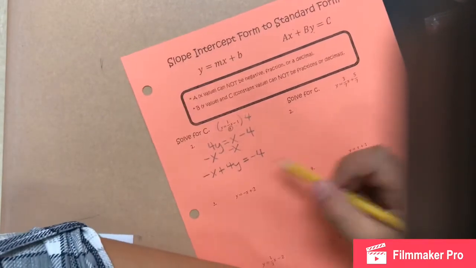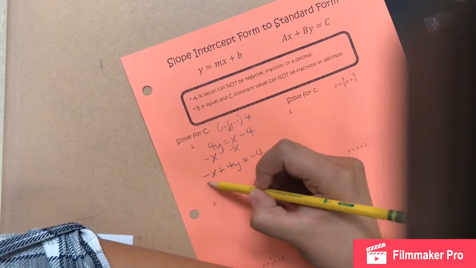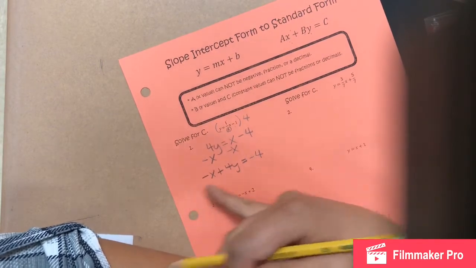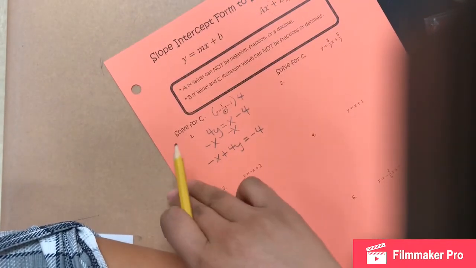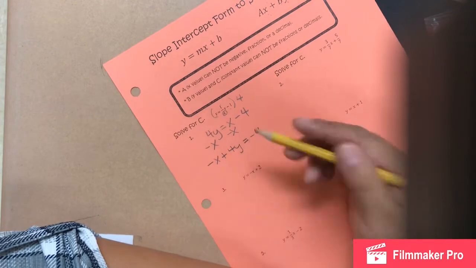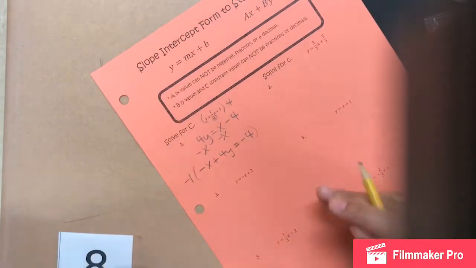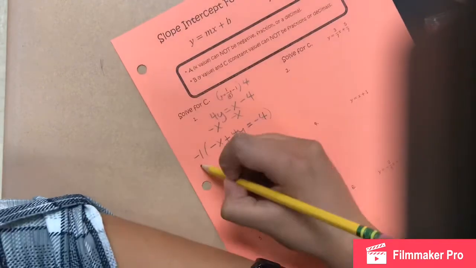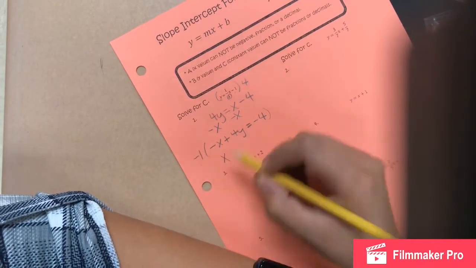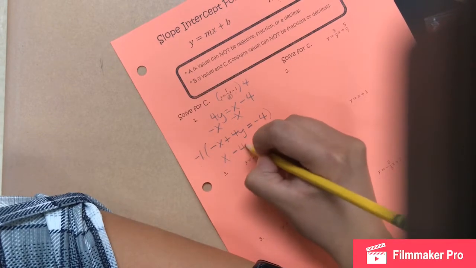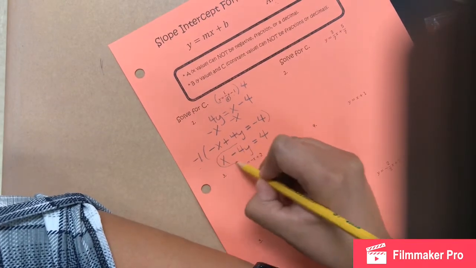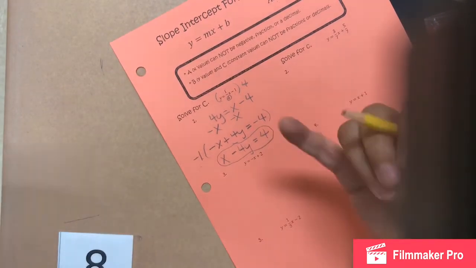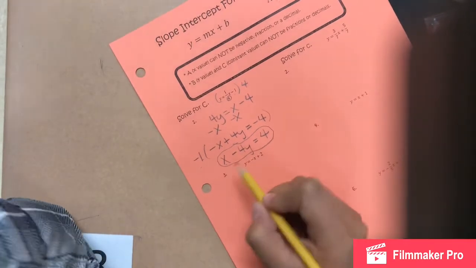Now we're almost done because the last step is we need to make sure that the number in front of x, my coefficient, is positive. Because x is not positive here, we need to make it positive. To make it positive, we are going to change the signs of all of them, which is the same thing as taking everything and multiplying by -1. So -1 times -1 is positive 1x. -1 times positive 4y is -4y. And -1 times -4 is positive 4. And this is my final answer. How do I know? Because I don't have any fractions, and x is positive, which is what we wanted.